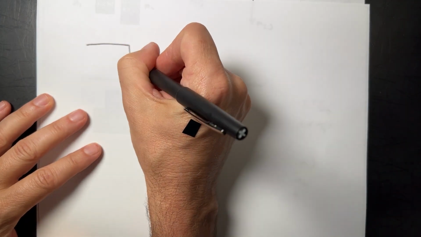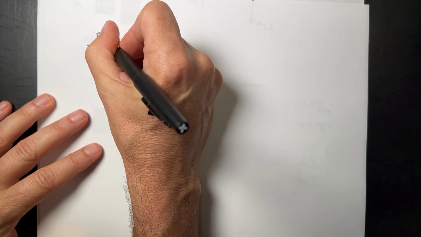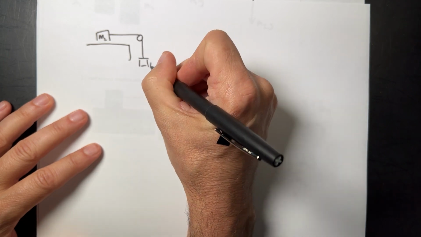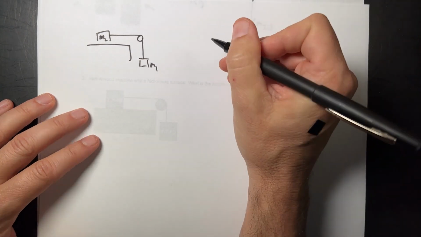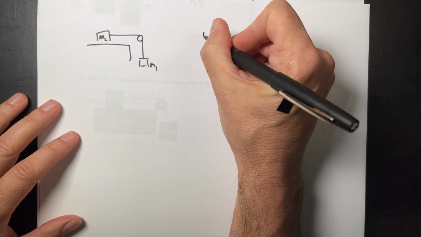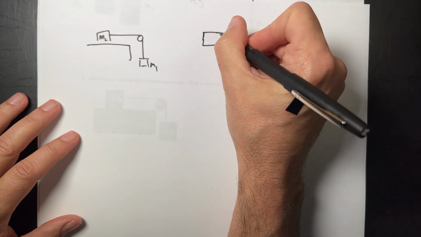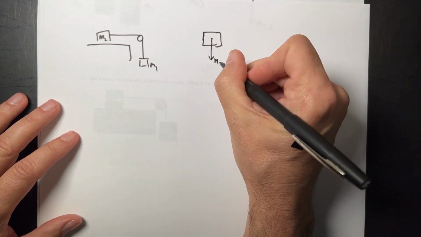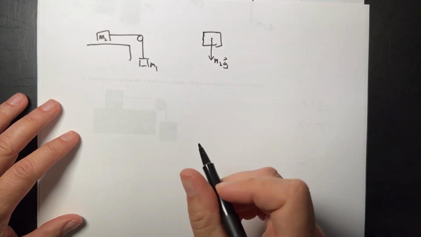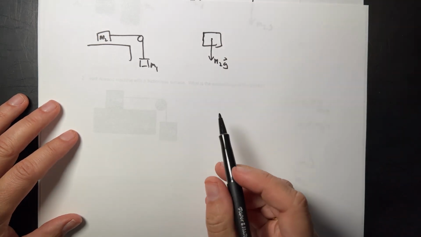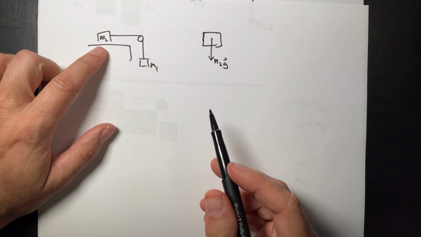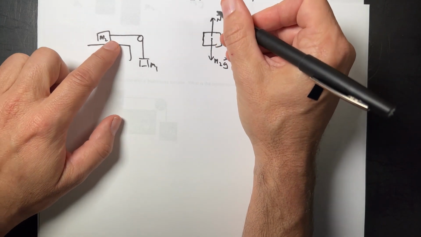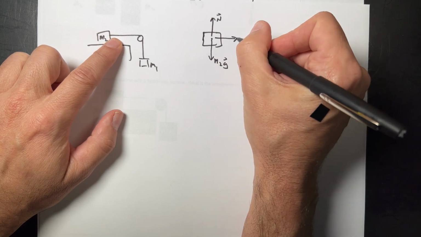Let me draw the thing. So here's M2, M1. So let's draw two free body diagrams first for that one. So here's my box. I have the gravitational force, M2G. That's the only long-range force. Other than that, I have things that are touching it, which are the table pushing up, N, and the tension in the string this way, T.